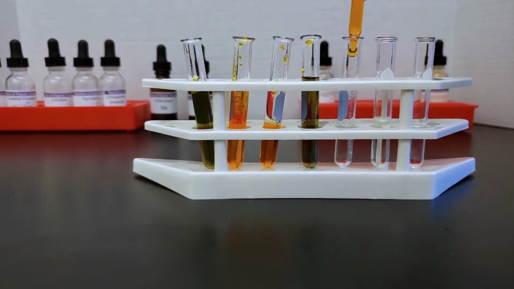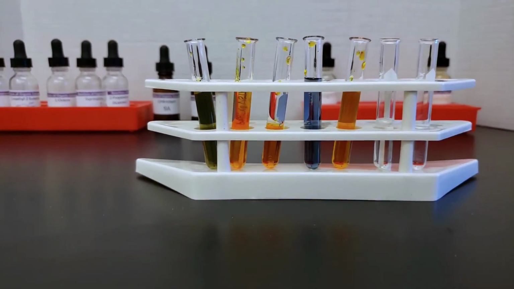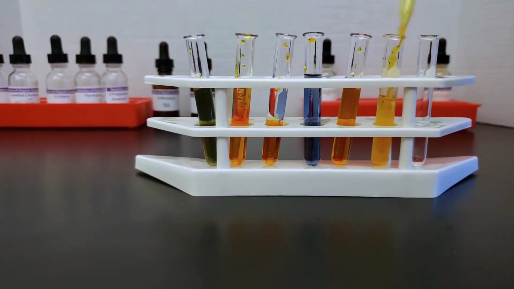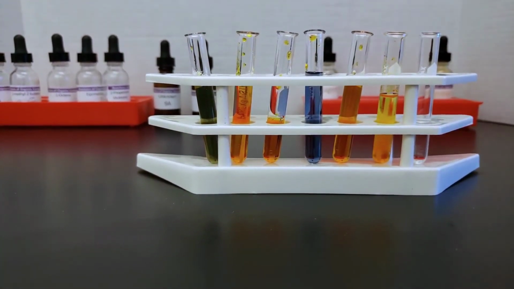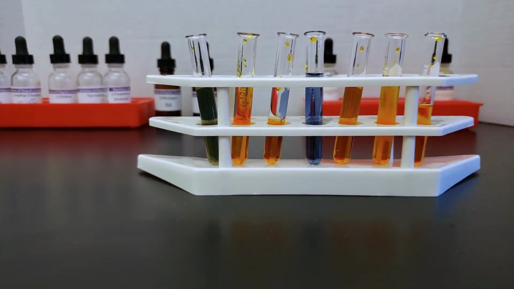So we have a definite, pretty quick color change with tube 1 and 4. Tube 1 is ethanol again. Tube 4 is formaldehyde. Tube 5 is acetone.